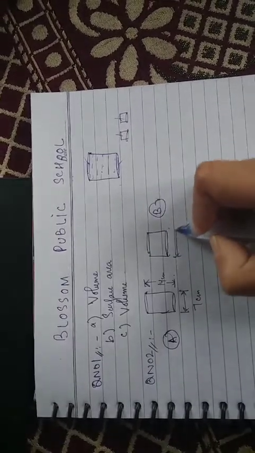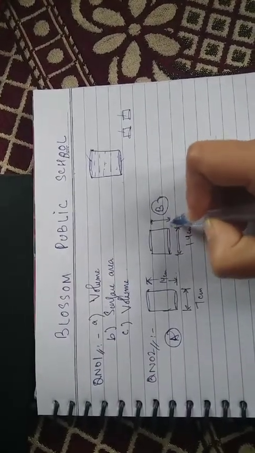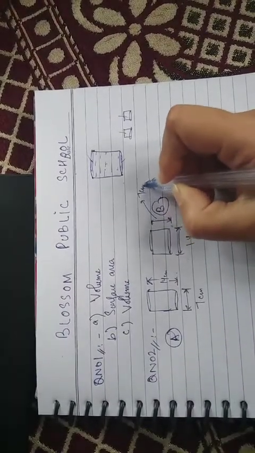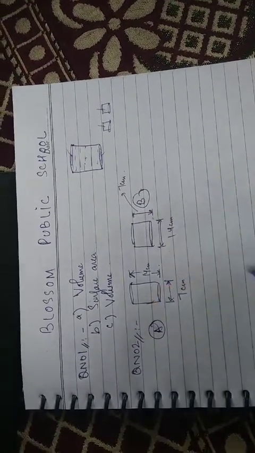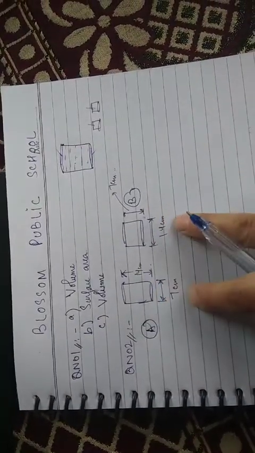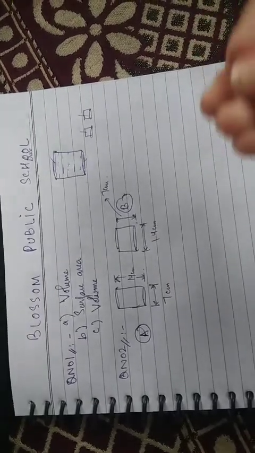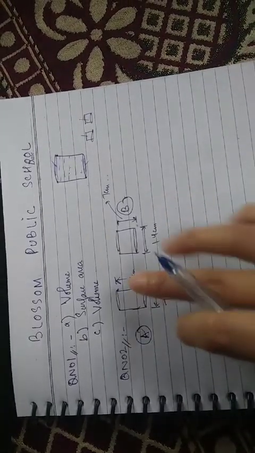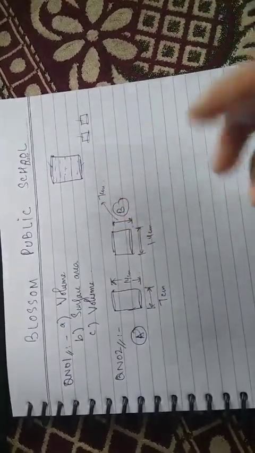For cylinder B, the diameter is 14 cm and the height is only 7 cm. We have to find the volumes of both cylinders and decide which one is greater. After that, we also have to find the surface areas and see if the cylinder with greater volume also has the greater surface area. Let's find the volume of A first.